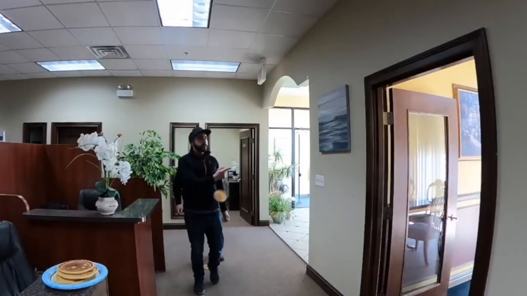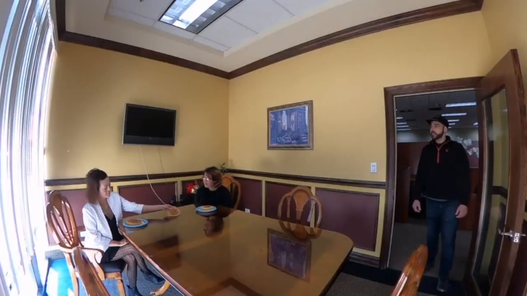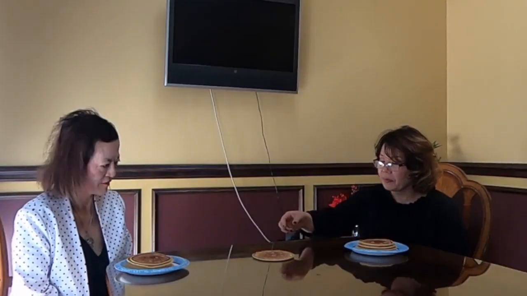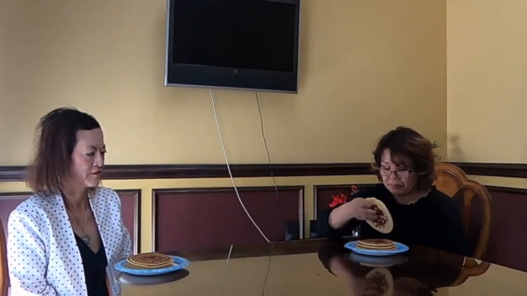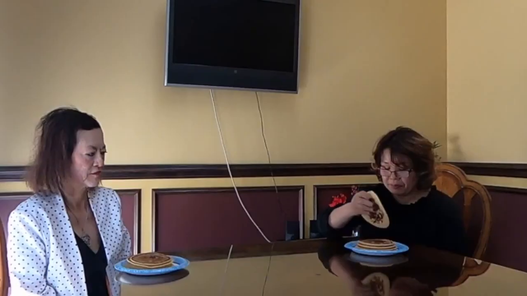Moongirl! Let's come from over here. I think this is it. That's the same pancake. They're swapping the same pancake. It's Pancakeswap. That's what they do.